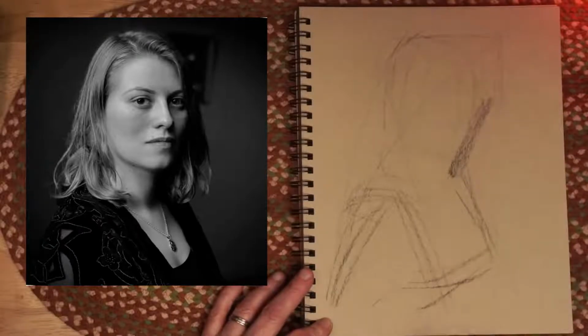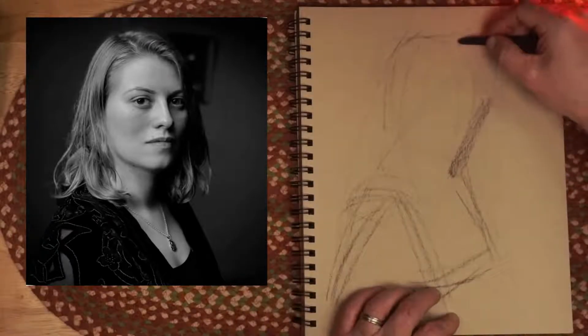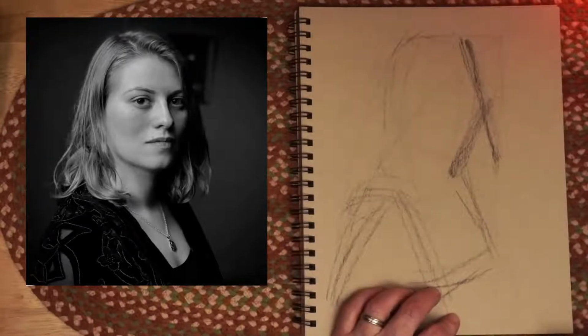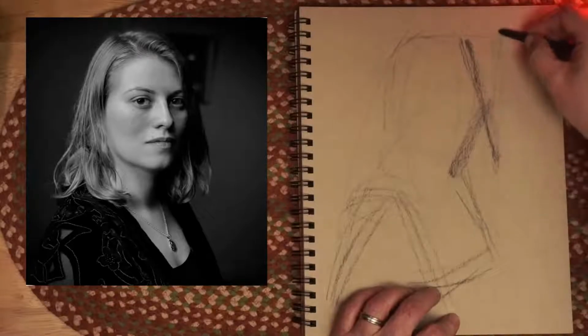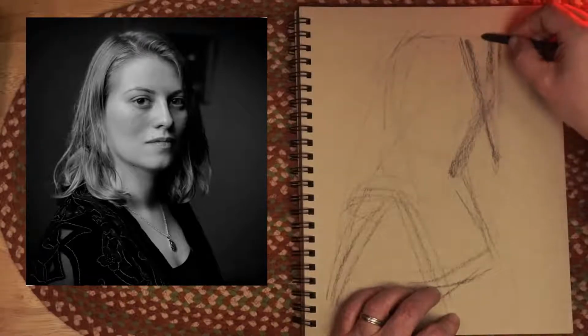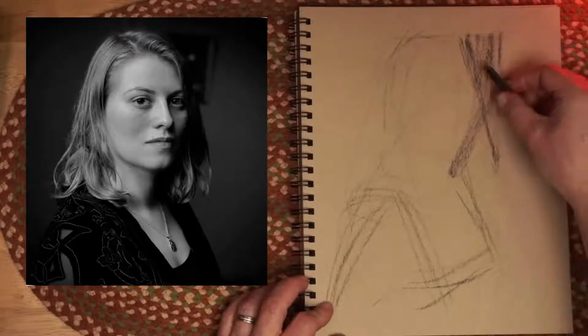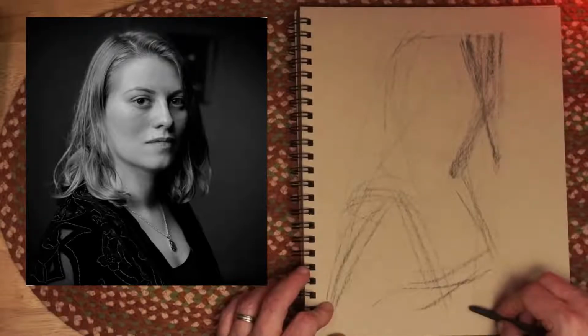It took on that gesture, and then the hair takes on this, and the background takes on that. So if you needed to simplify any more, you could just think of a straight line.